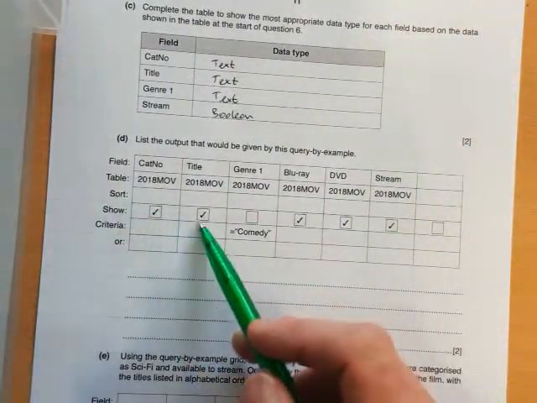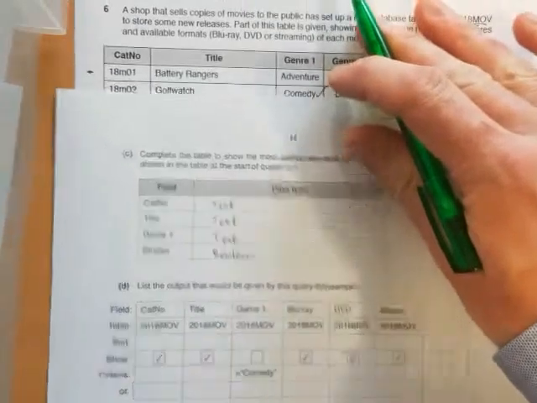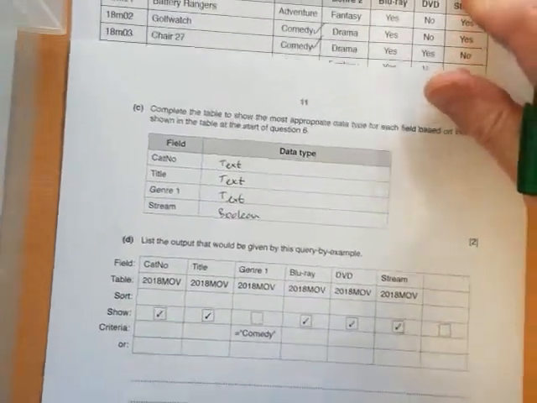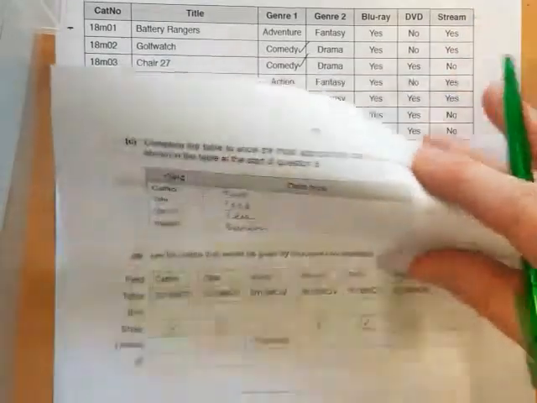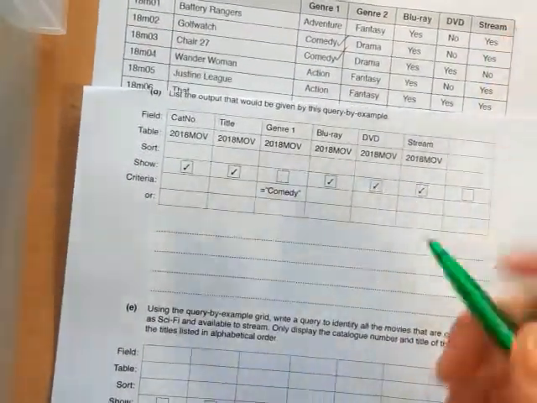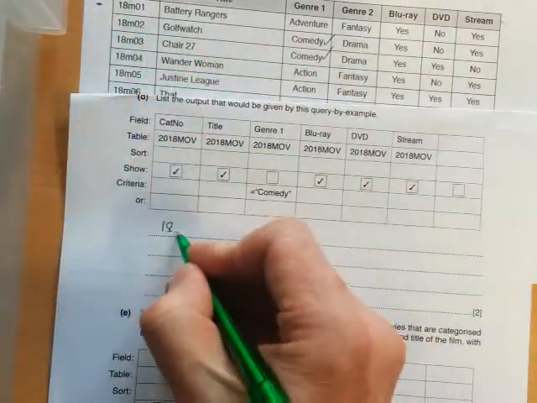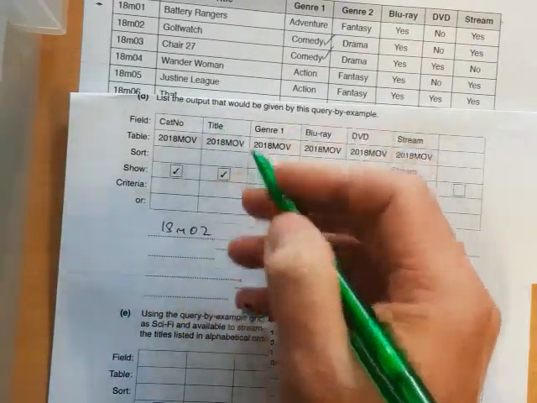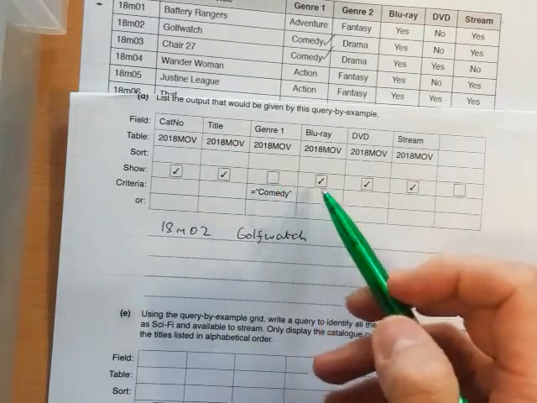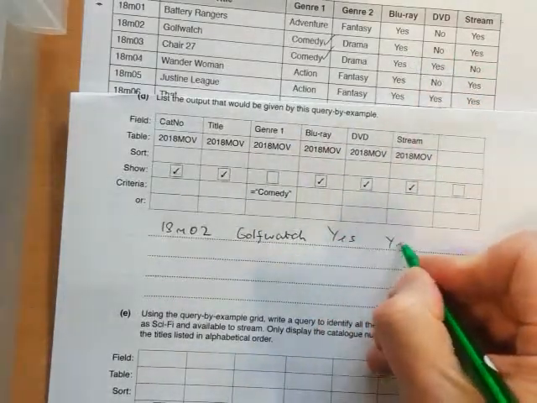So we're going to see cat, no, title, the Blu-ray field, and DVD. So cat, no, for the first one. Right, can I get all of that in? Possibly. Not the greatest video ever to have been recorded. Thinking on your feet. There we go. Right. So we've got, yes, we're seeing Catno. So the first one is 18M02. We're looking for title. So Golf Watch. We're not going to see genre 1. We're going to see the Blu-ray field, which is yes, and stream, which is also yes.